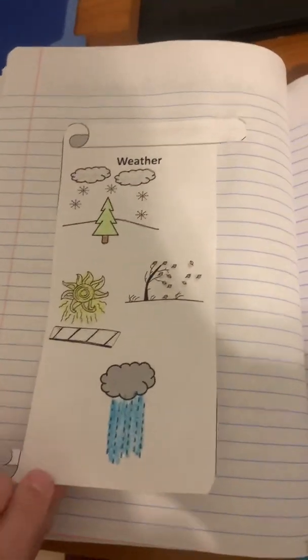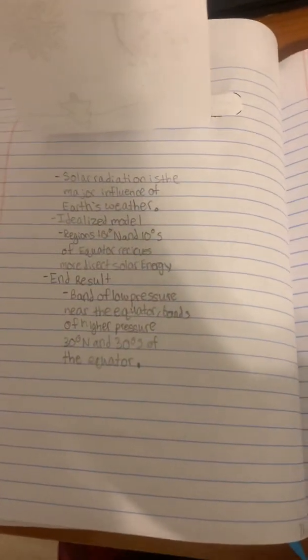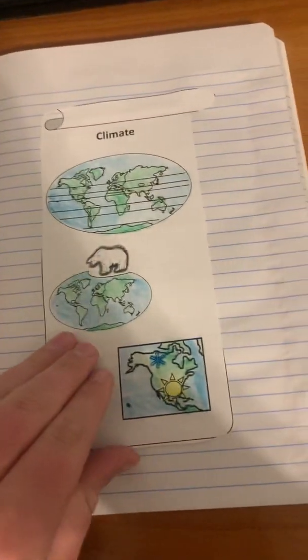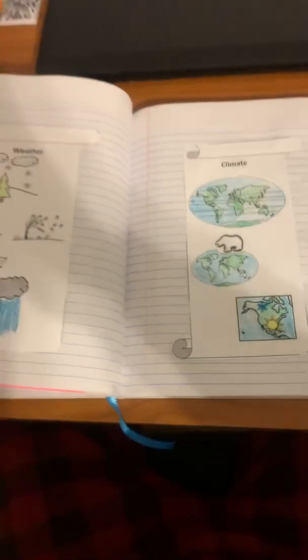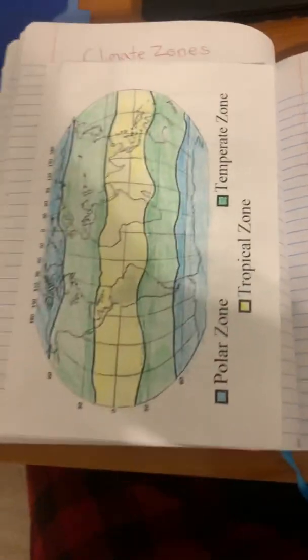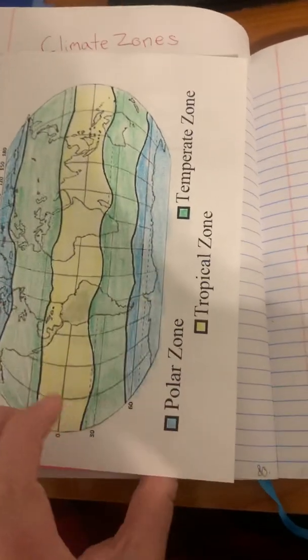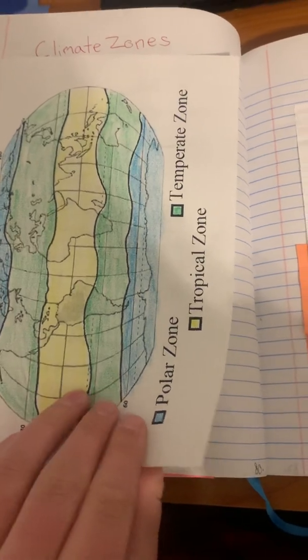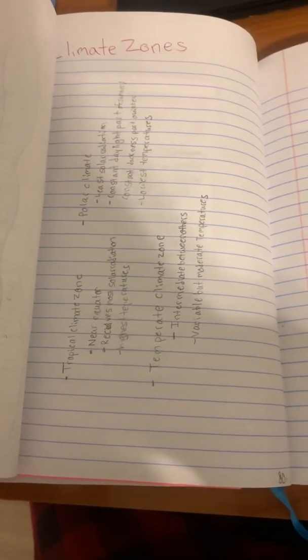And then here's weather and some information on weather. And then here's climate and some information on climate. On the next page, climate zones. We got polar, tropical, and temperate zone. And then here's some information on those zones.